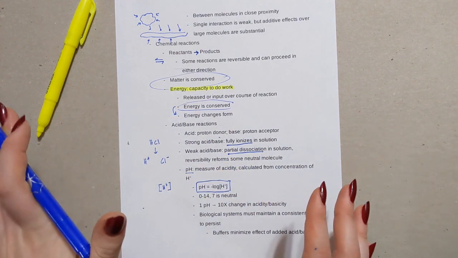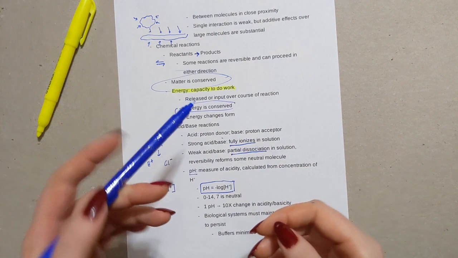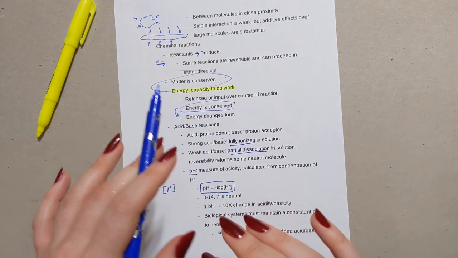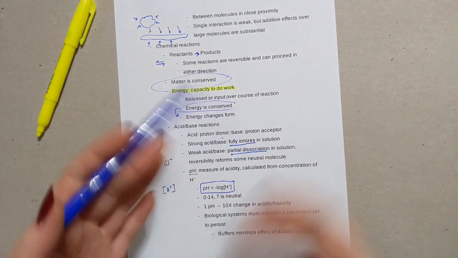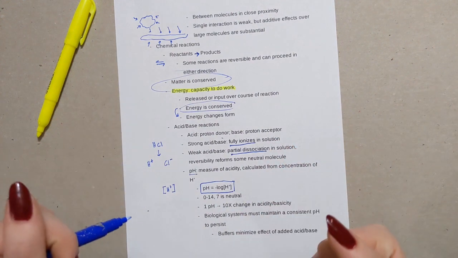Please let me know if you have any questions. This is a very quick general review, but hopefully can serve as an effective primer as we move forward into some of the more complex reactions that an organism undergoes.